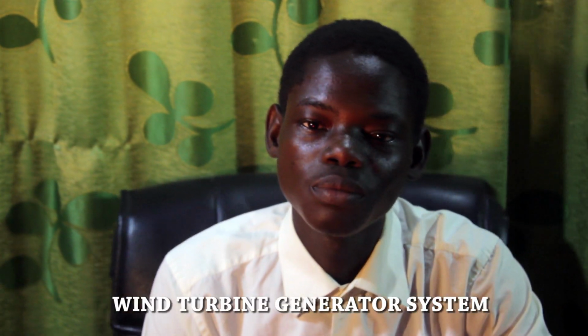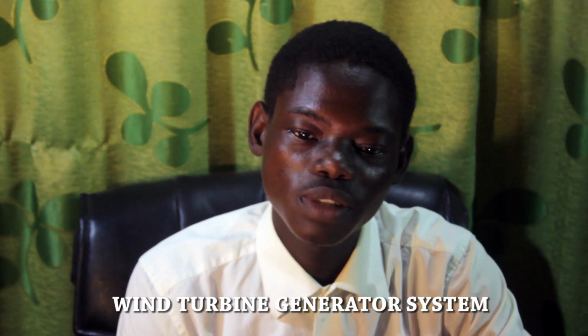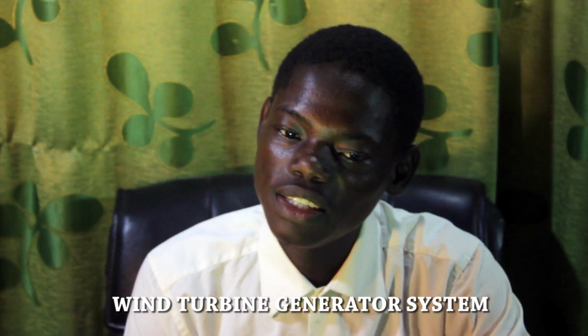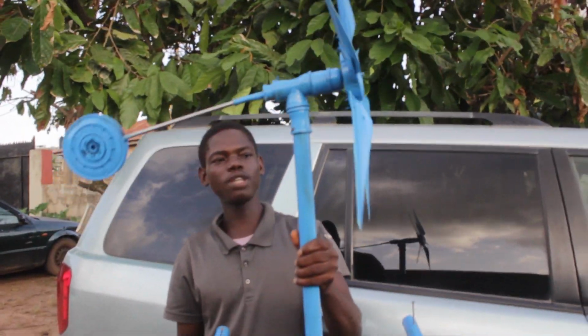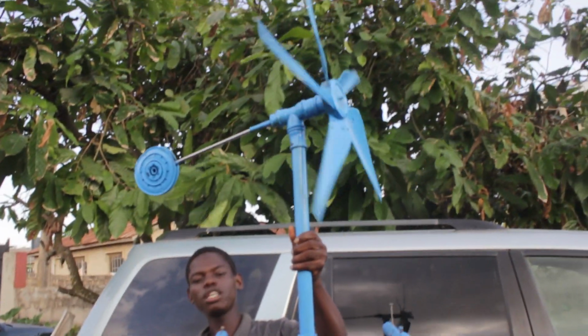So that is the reason why, instead of moving for solar panel, I thought of getting something brighter, something cleaner, and something reliable. So I thought of building a wind turbine generator system, powering our house with something like that. But when I started, I built this wind turbine generator system in a very small scale design.